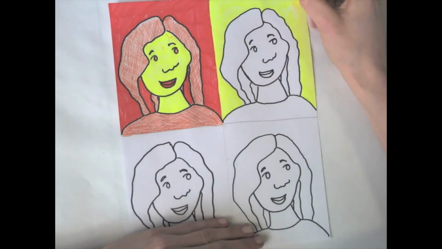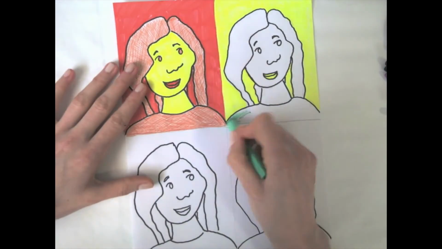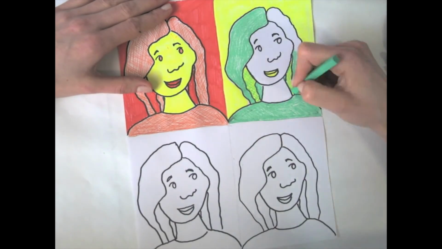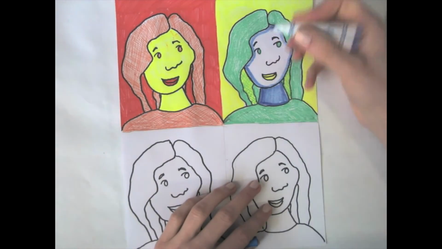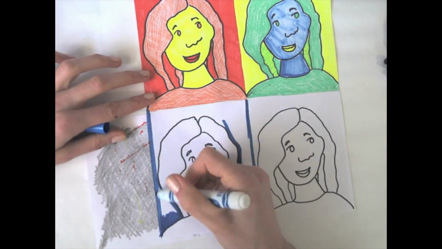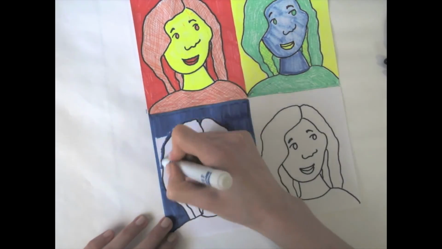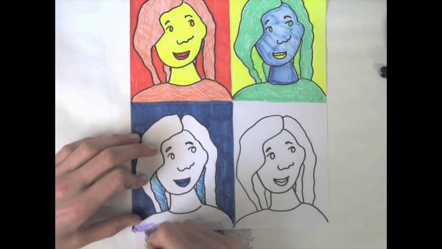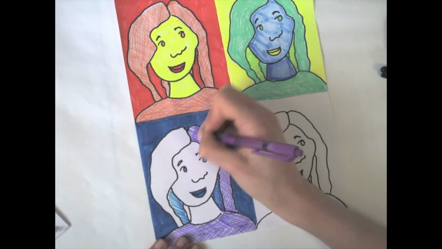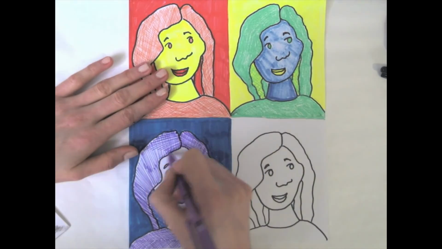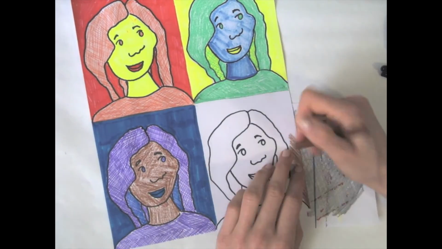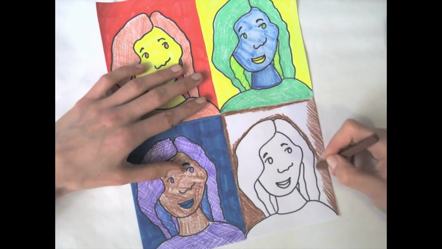Because I don't need my reference image anymore, I sometimes use it to put underneath when I'm coloring to protect the surface I'm coloring on. Make sure to color neatly and completely. Take your time and try your best.